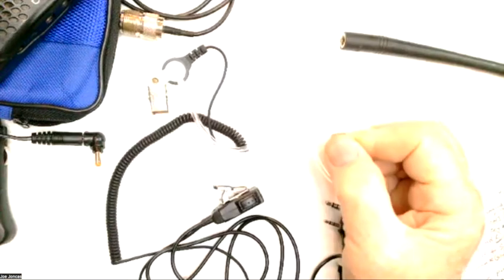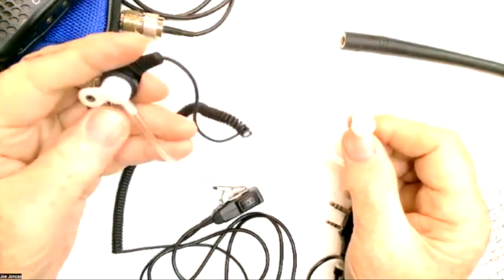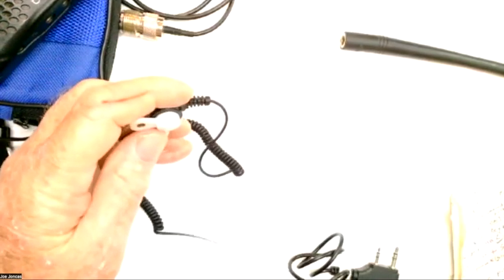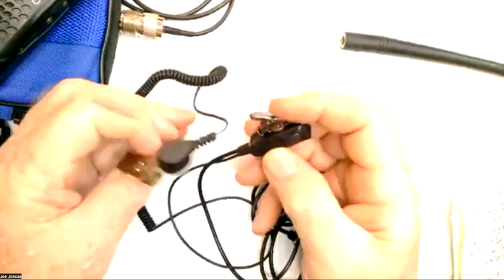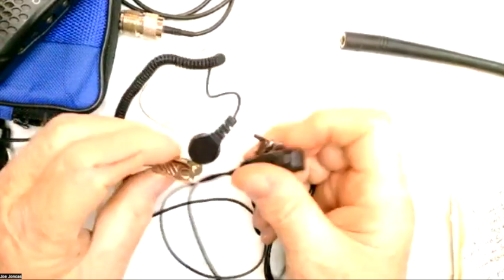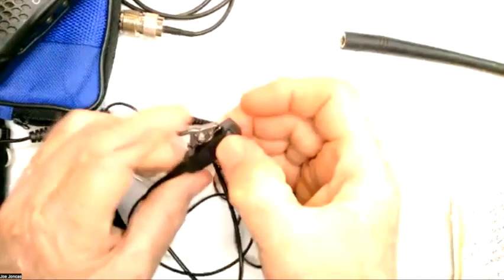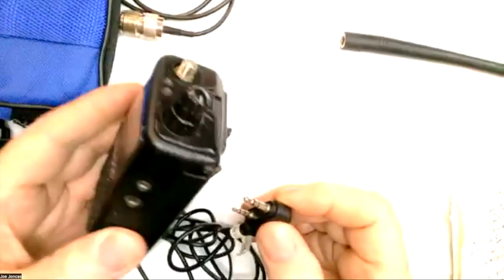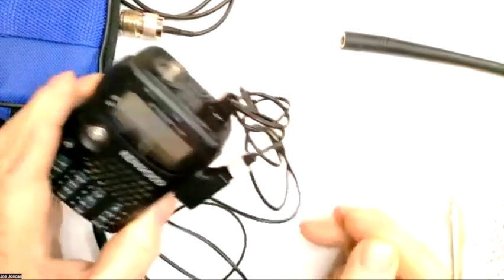Here's the earpiece. Here's the microphone switch. This must be the microphone. You think that's what that is, Scott? Yep, that's what this is, the switch. And then this plugs into the side of the radio, which goes just like that.